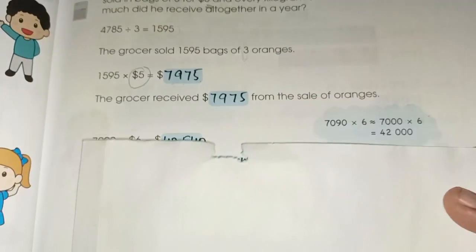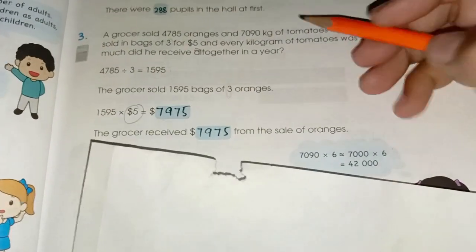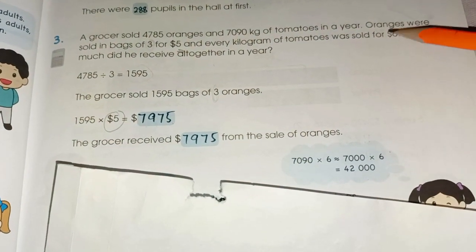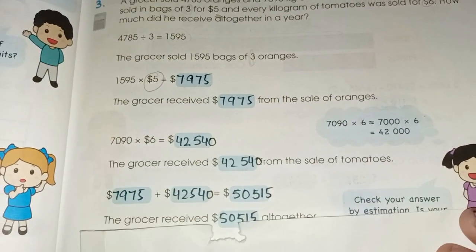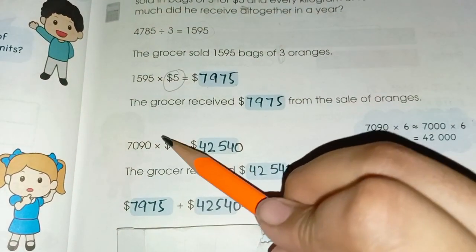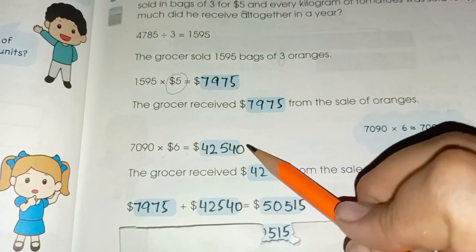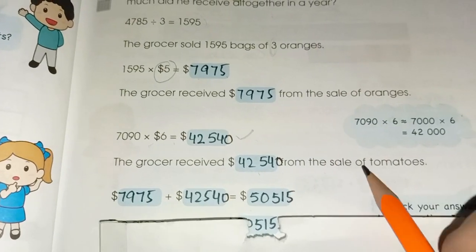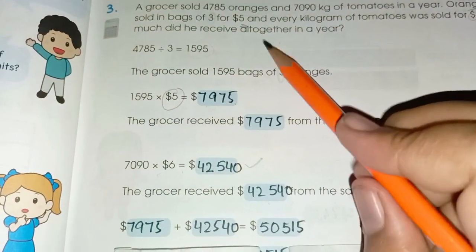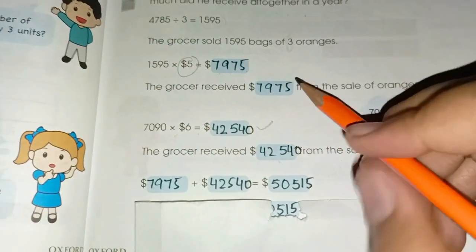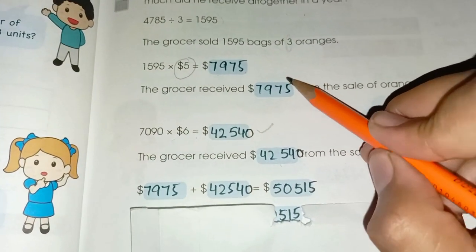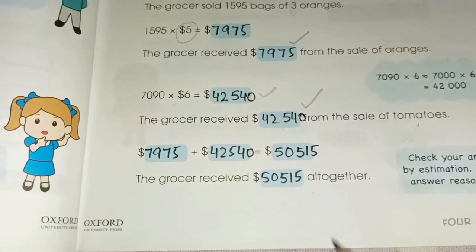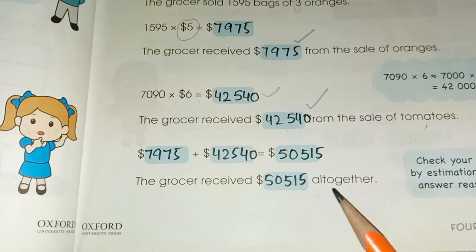Now we have the sale of tomatoes. The amount of tomatoes is 7,090 kg and it is sold at $6 for 1 kg. So we have to multiply the amount with $6. We get the answer. The grocer received $42,540 from the sale of tomatoes. Now we have to find the total sale in a year. So we add the amount of oranges and the amount of tomatoes together and we will get the answer $50,515.